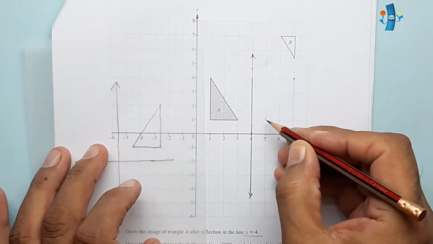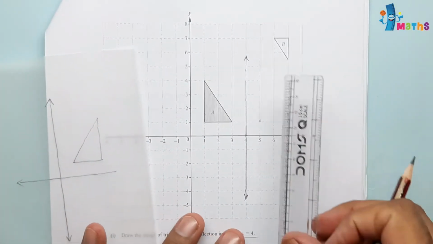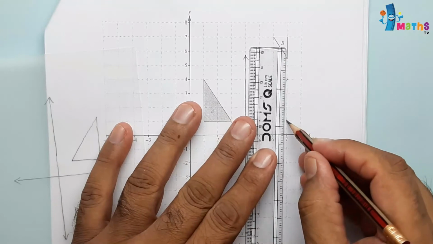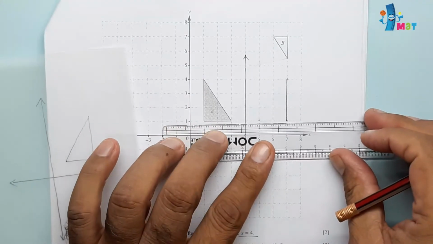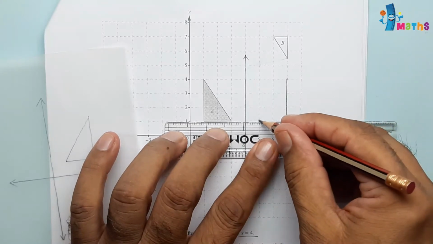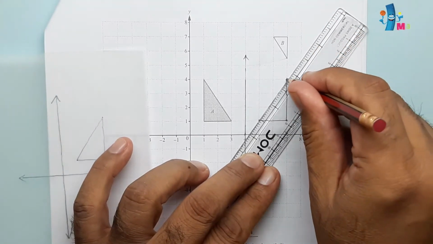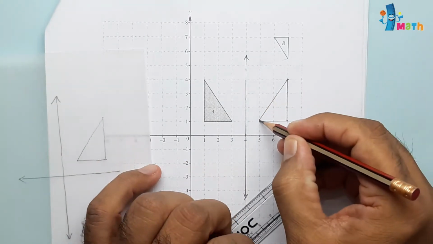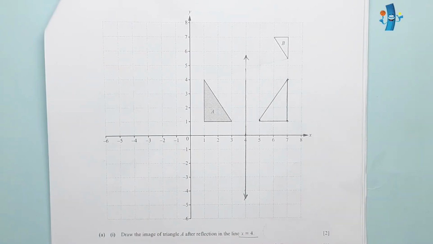So these are the 3 points, and now we can join these points to form the mirror triangle, which is this one. So this will be the required triangle.